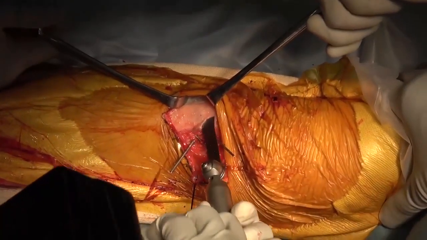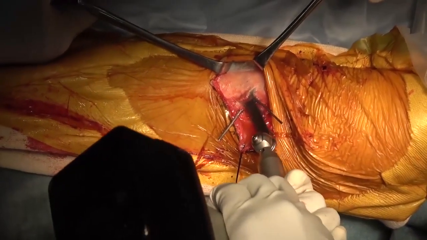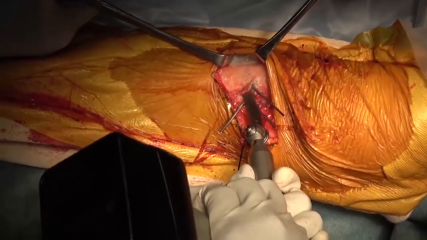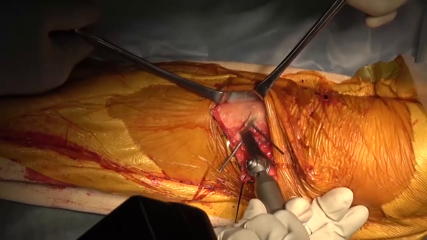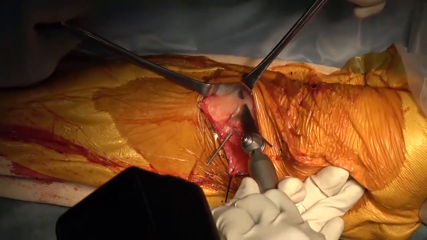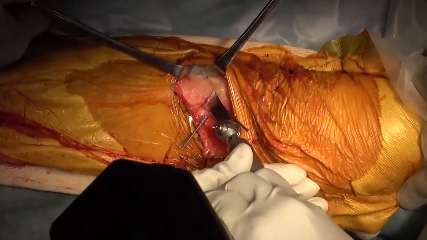Then, using a long micro-bone saw of 40 mm length, an oblique ascending osteotomy is performed along the 2 guide wires. The distal end of the tibial tuberosity bone is cut in a proximal medial to distal lateral direction.